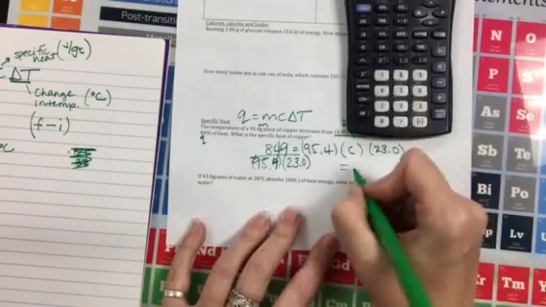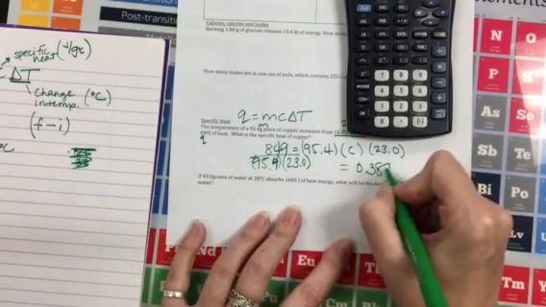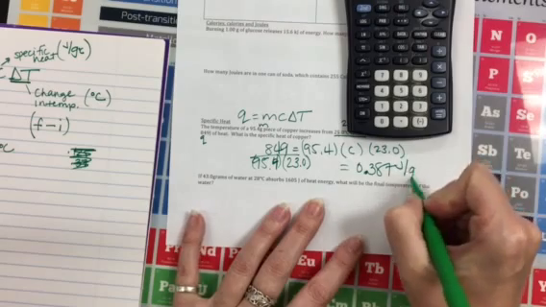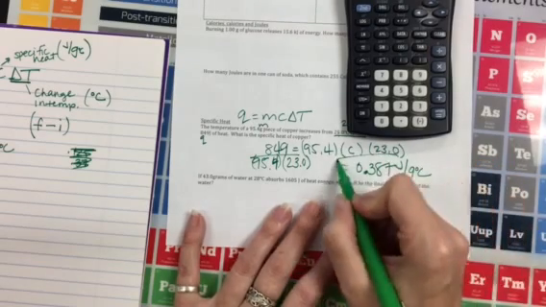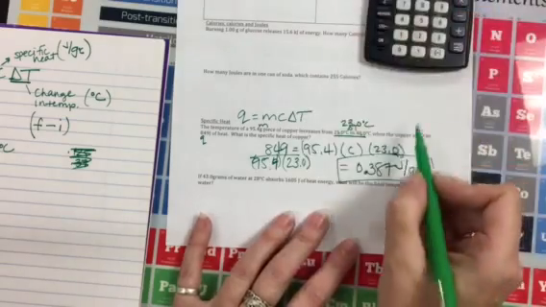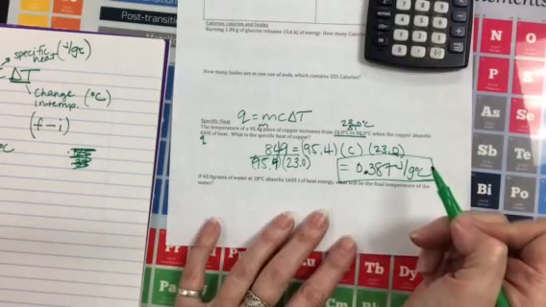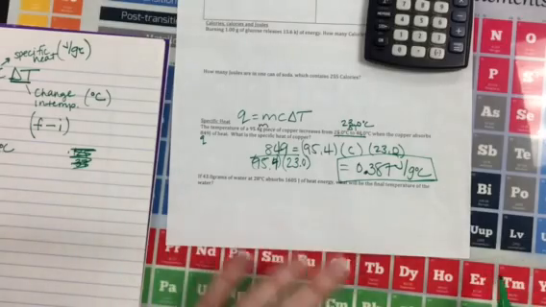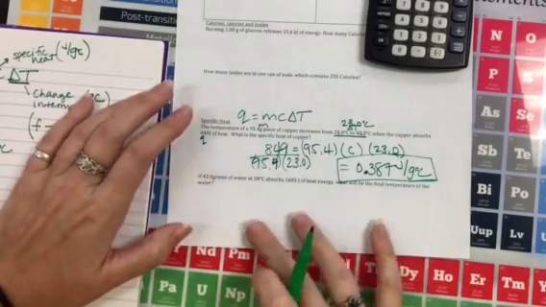So we get 0.387. We're solving for specific heat, so it's joules per gram degree Celsius. And that is your answer. That makes sense because we have copper. Copper doesn't take a whole lot of energy to raise the temperature, so that's a pretty small answer. So that would go right there.